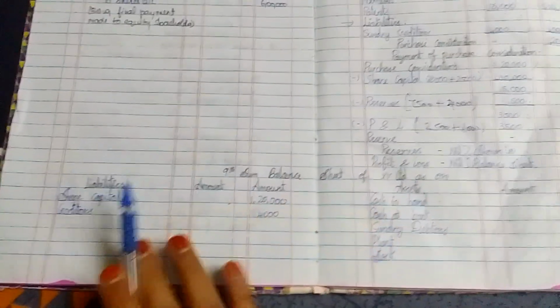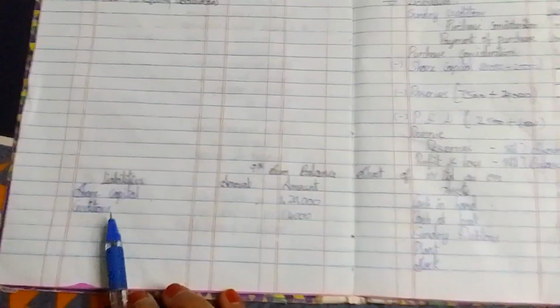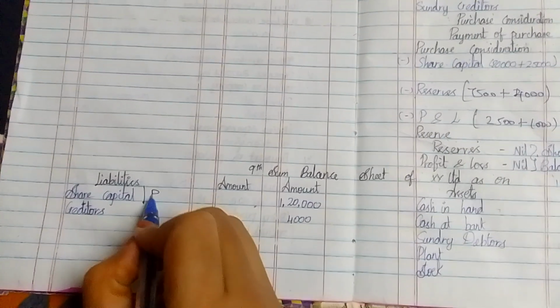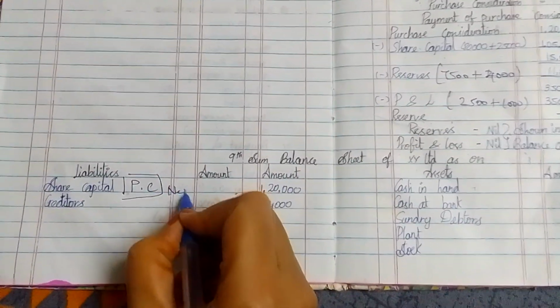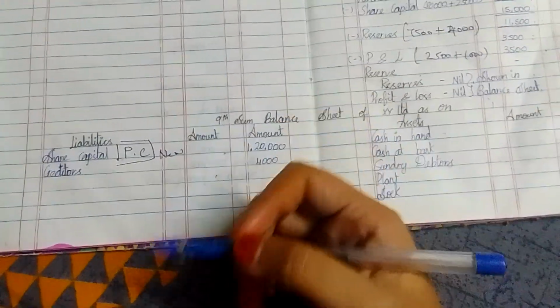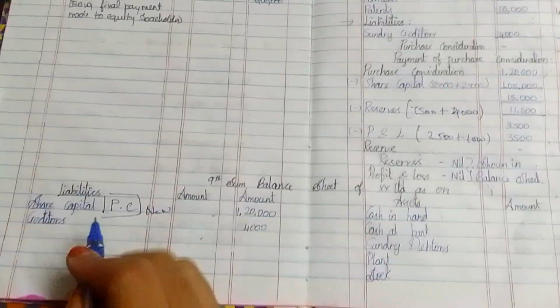Again, on the liability side, the share capital value we take as our purchase consideration value, that is the new value. Next, creditors. Or else I'll give you another hint: if you calculate the asset side, the value will be 1,24,000.